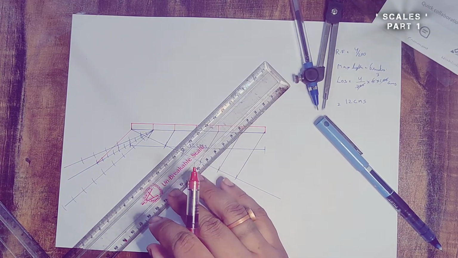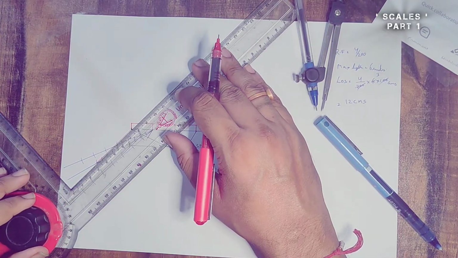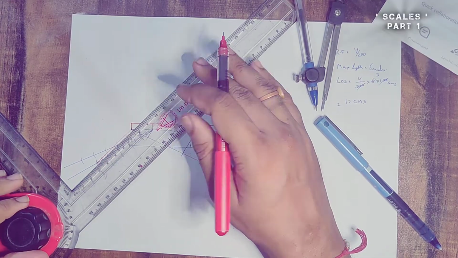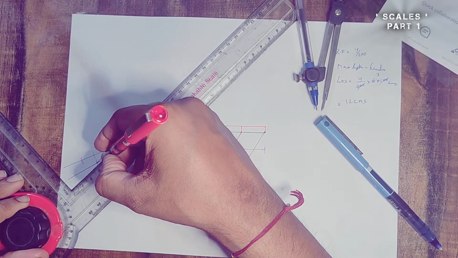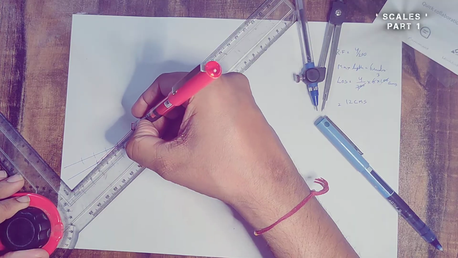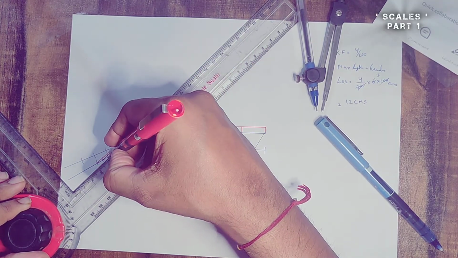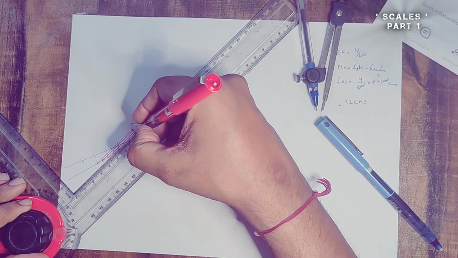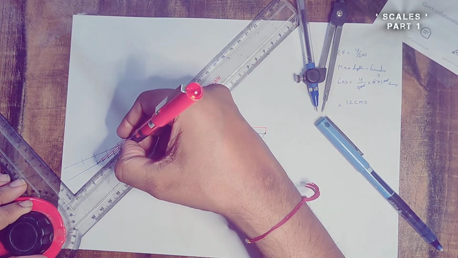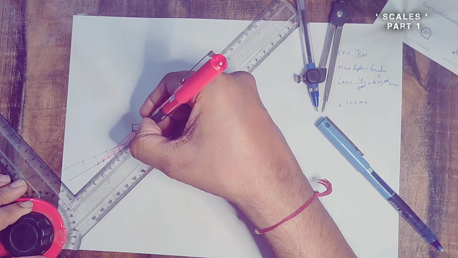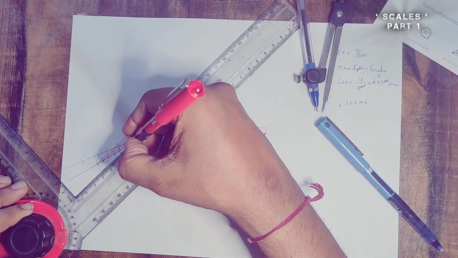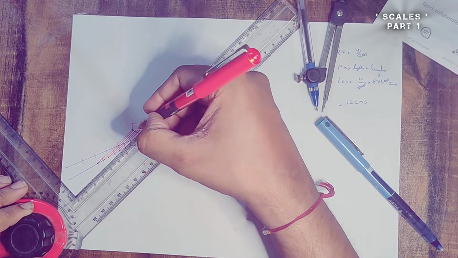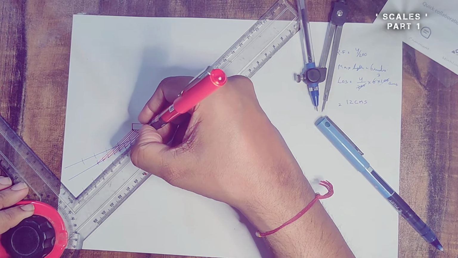Okay, so now we have to draw the parallel lines, like this is second, this is third, fourth. Every division should be very clearly made.